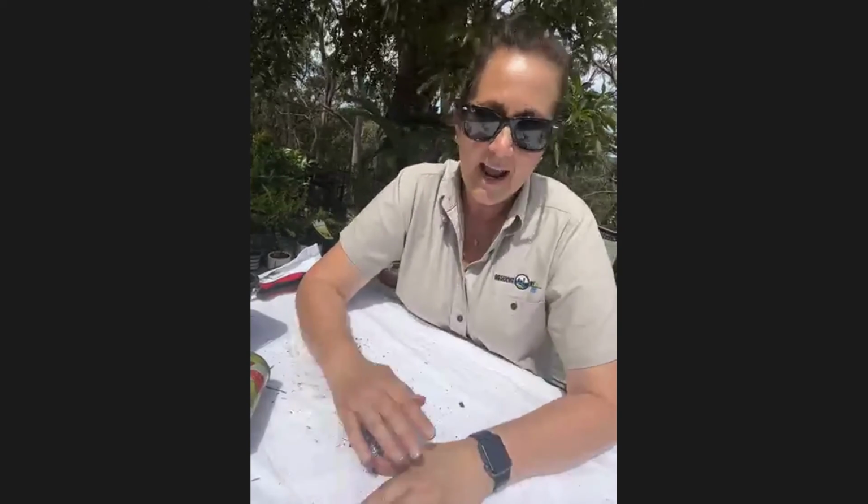So remember, if you're making your own paper pots, there are instructions on our website on how to do that. There's actually a video and we'd love to see what you create. So maybe you could send us some photos and show us what you're doing at home.